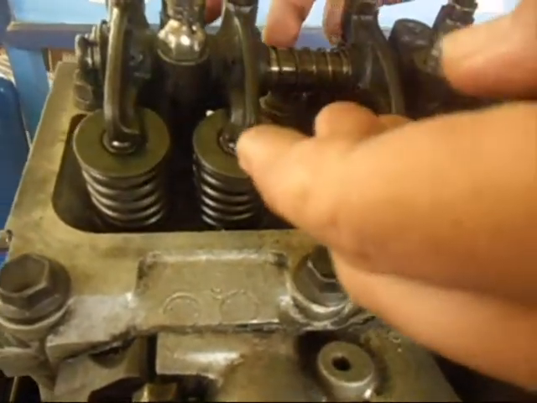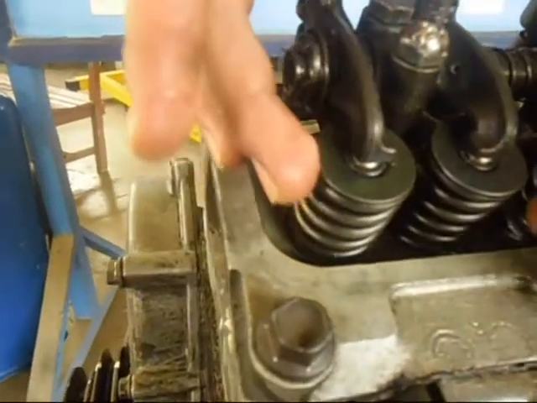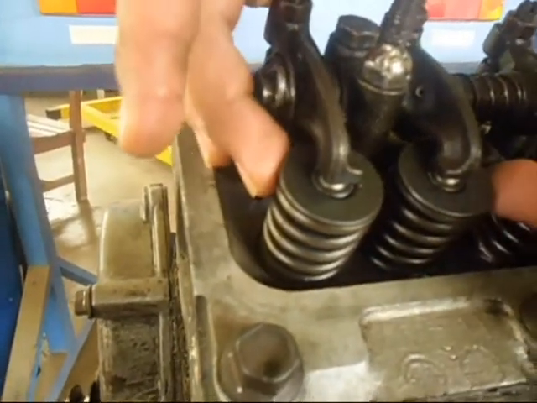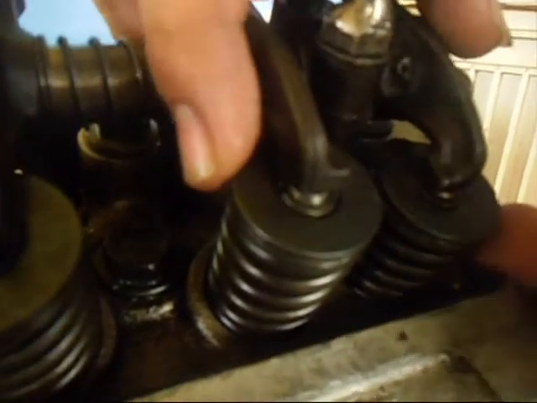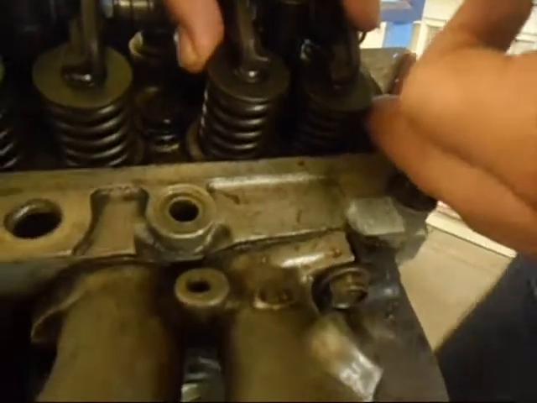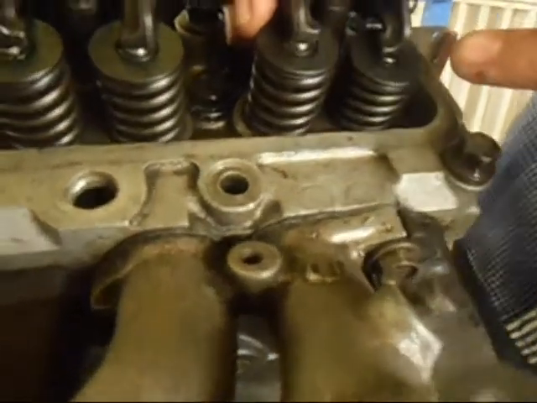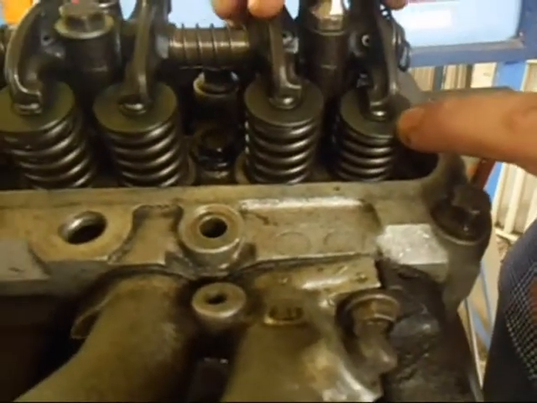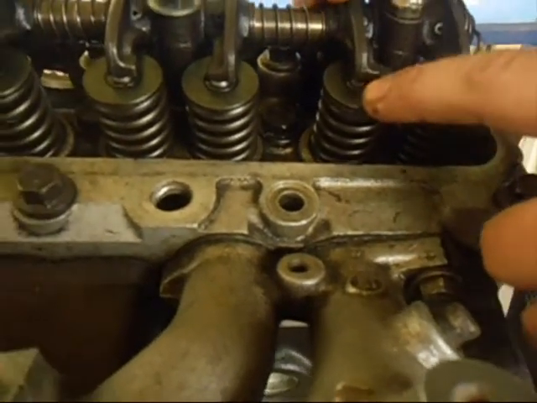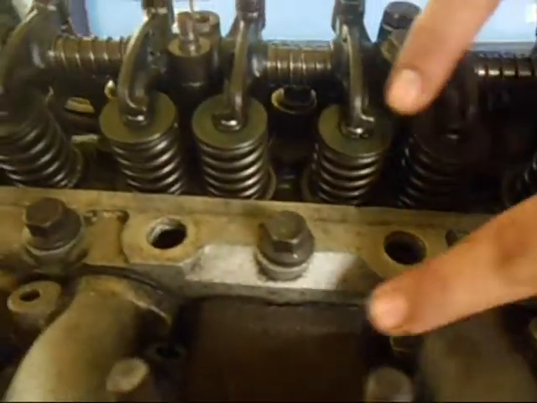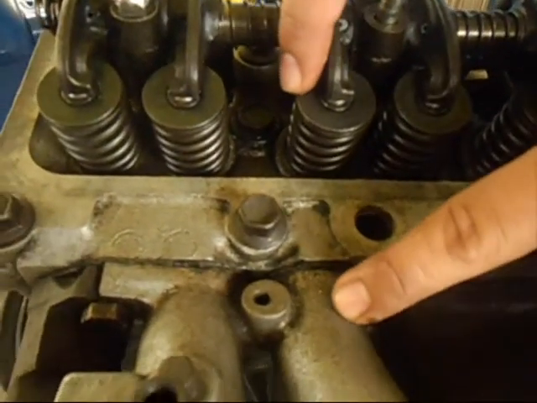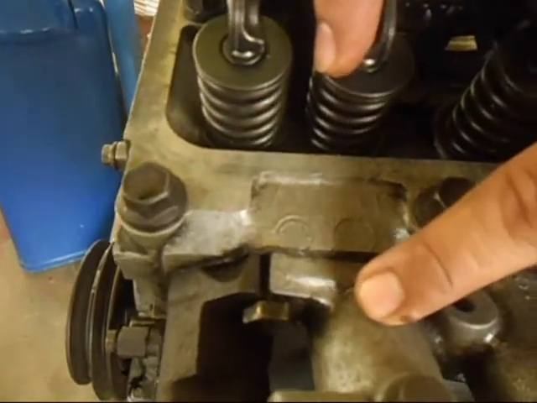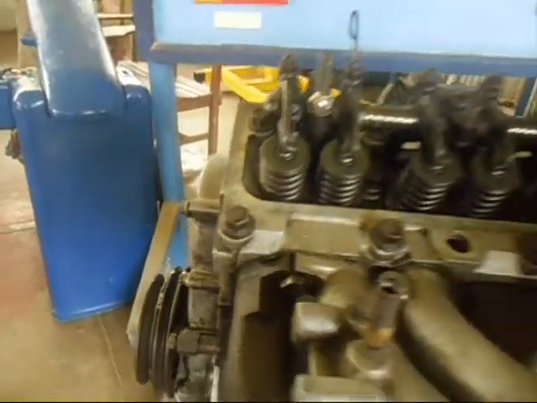When we adjust these two valves on this side, we will observe the running mate, that is the fourth cylinder. I will introduce to you the exhaust valve and intake valve, the intake valve and exhaust valve, intake valve, exhaust valve. So that's all.